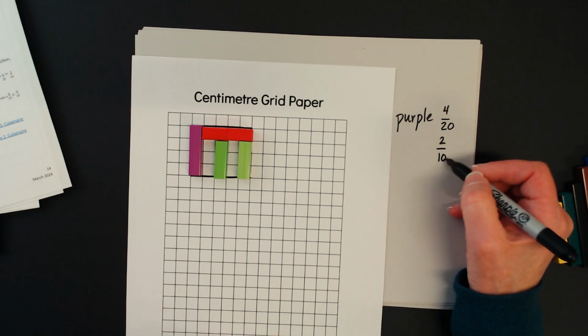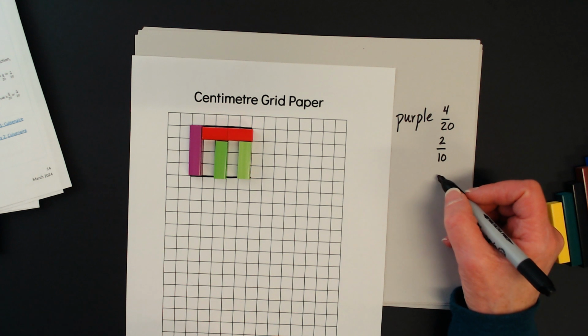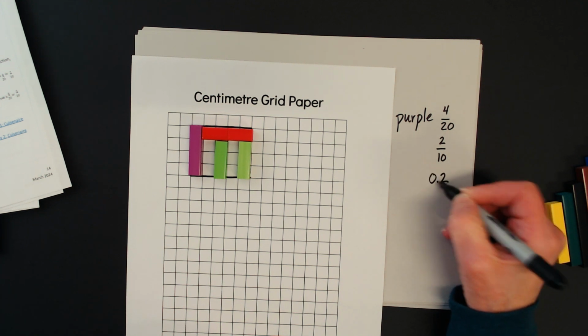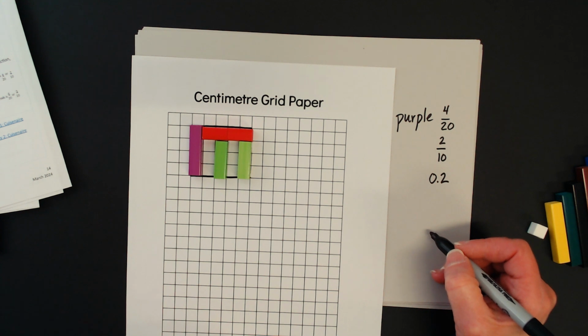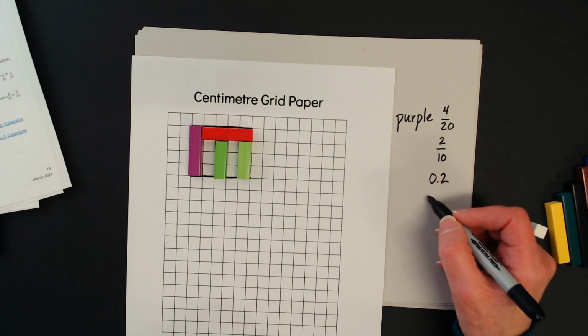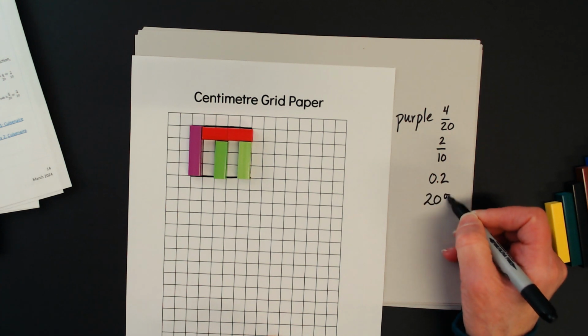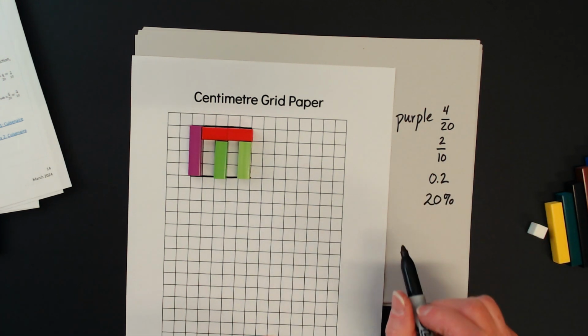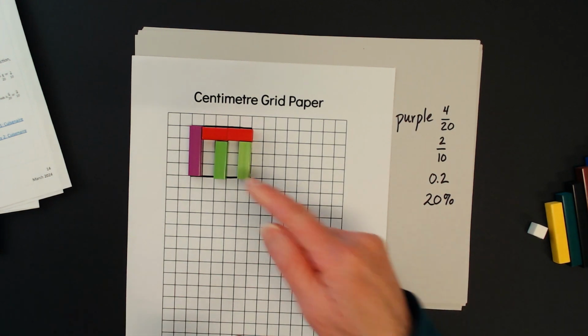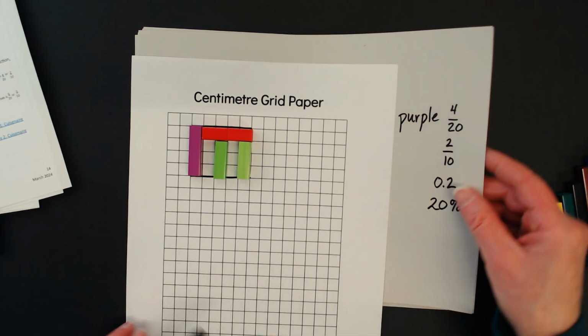Now that I'm thinking about tenths, I have represented this purple rod as 2/10ths. And when it comes to percentage, this is 20% of the entire space.